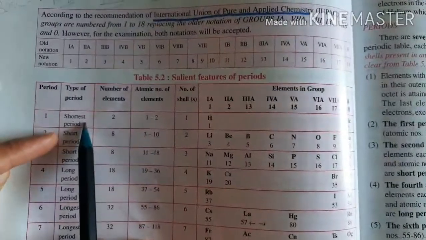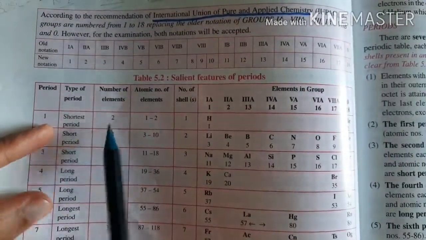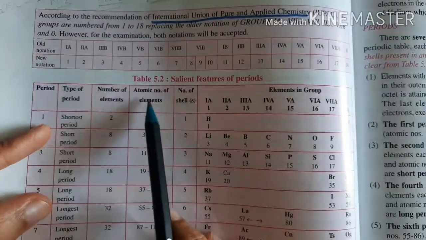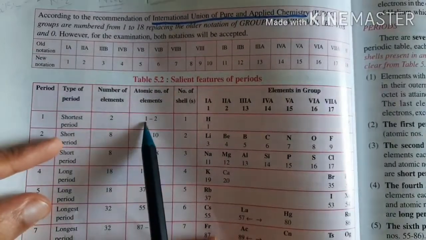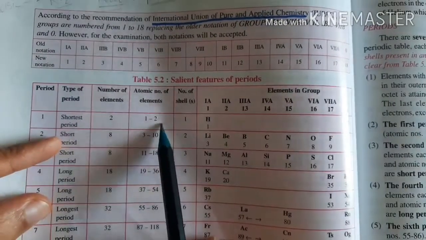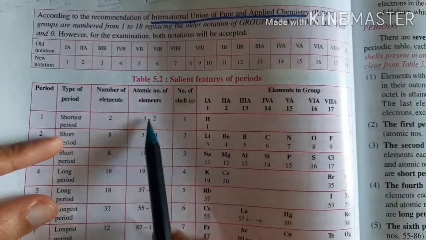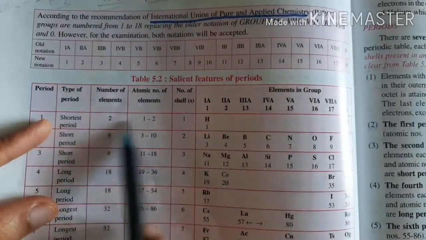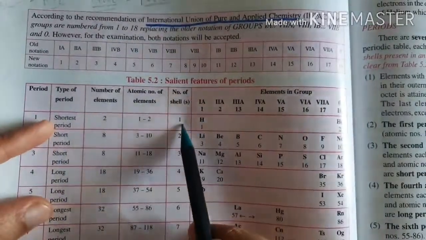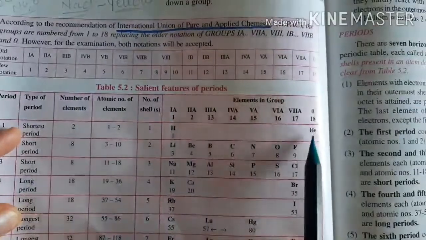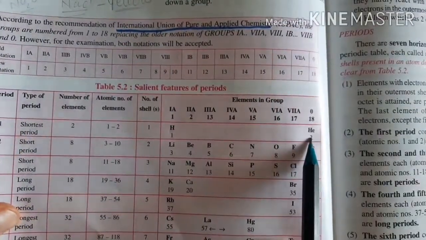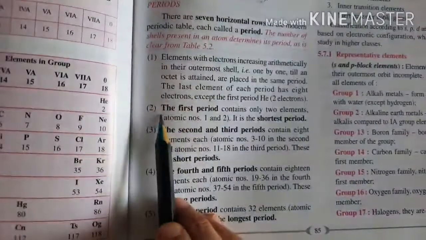Here it is given in table number 5.2 that the shortest period has 2 elements, with atomic numbers 1 and 2, that is, hydrogen first and helium second. Okay, so the first and second are both present in the first period, and the number of shells is 1 only, for hydrogen and helium.